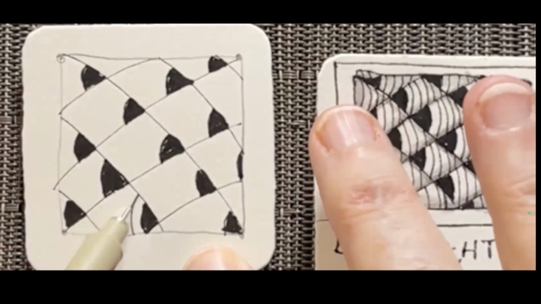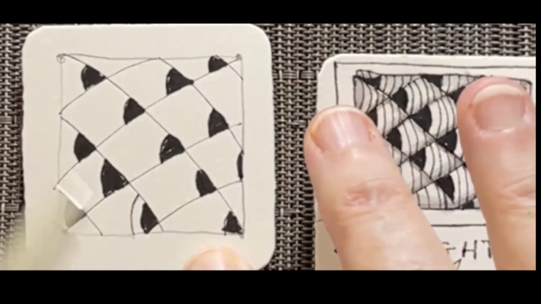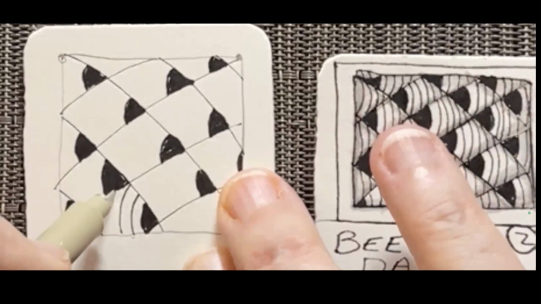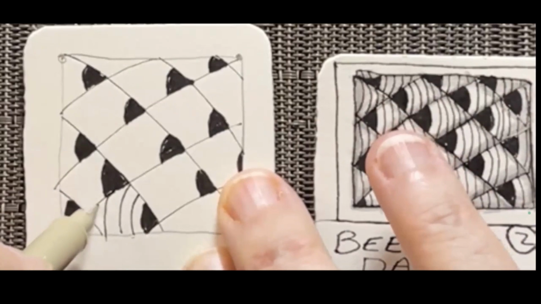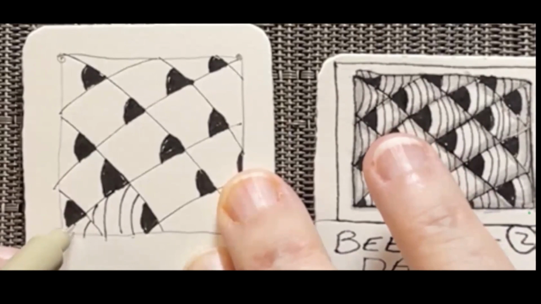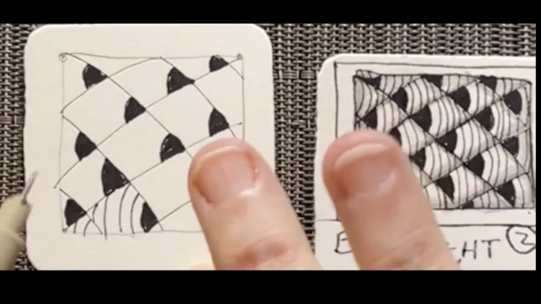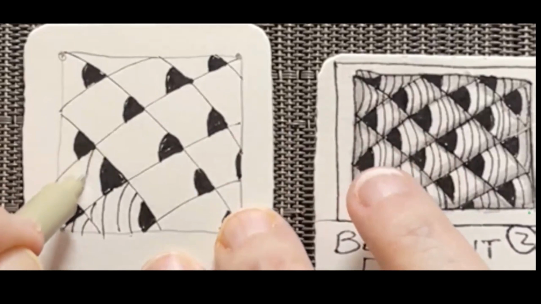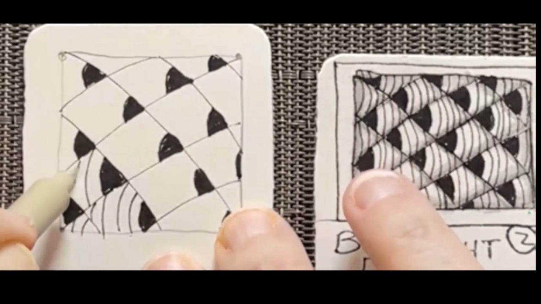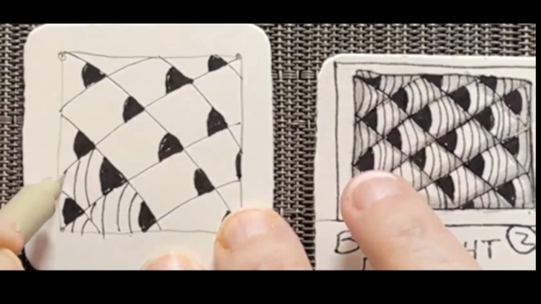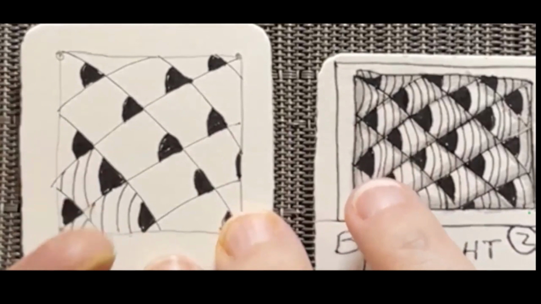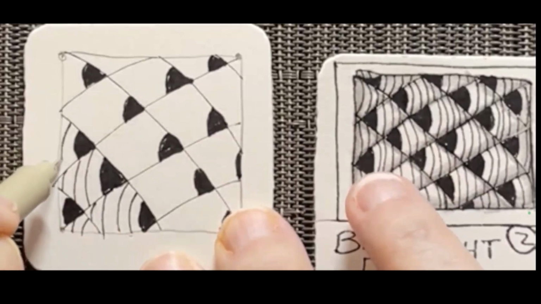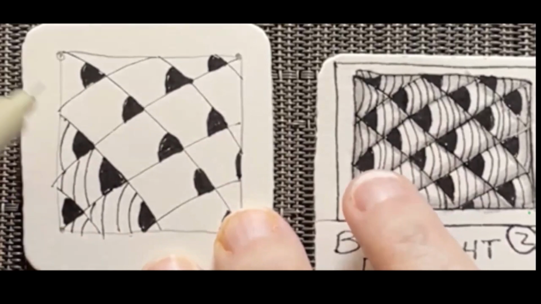I'm going to do a parallel line and keep it flowing. Now, when you use an 01, you want to be really careful if you happen to be a heavy-handed person.